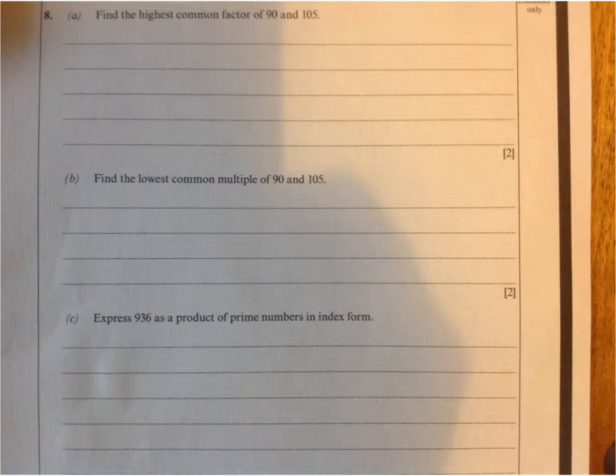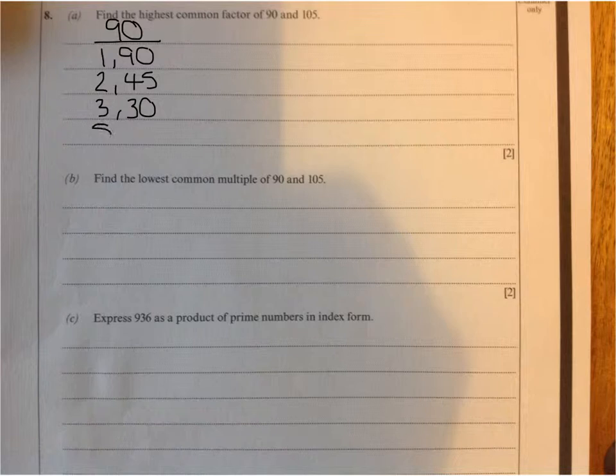Let's remember that factors are whole numbers that go into the number we're looking at. So let's start with the factors of 90. Remember, factors always come in pairs. So my first two are 1 and 90. It's even, so I know that 2 will go into it, and 2 goes into it 45 times. 3 goes into 9, so of course it goes into 90, and it goes into 90 30 times. 4 doesn't, 5 does, and 5 goes in 18 times.